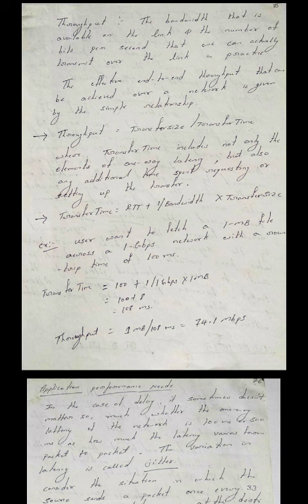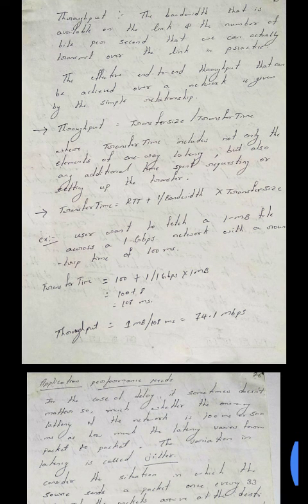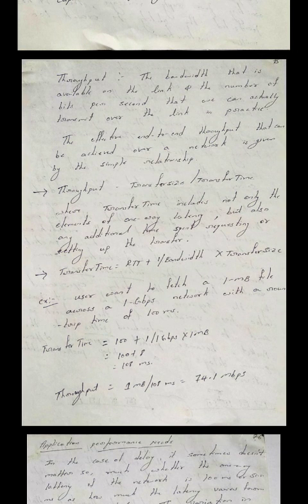So what is the throughput here? Transfer size divided by the transfer time. The transfer size is 1 MB. The transfer time is 108 milliseconds. Divided, that is 74.1 Mbps, which is the actual throughput. Okay, so this is the actual number of bits transmitted over the link. So this is all about the throughput.